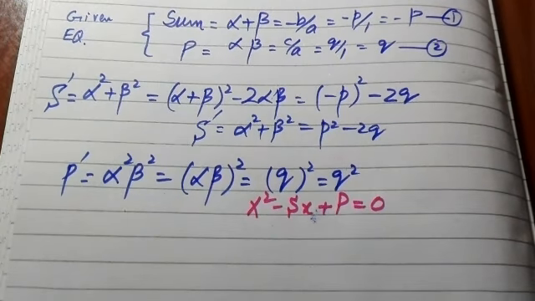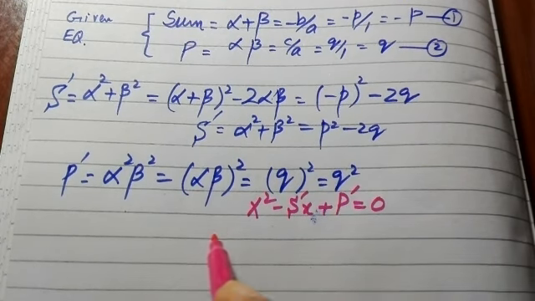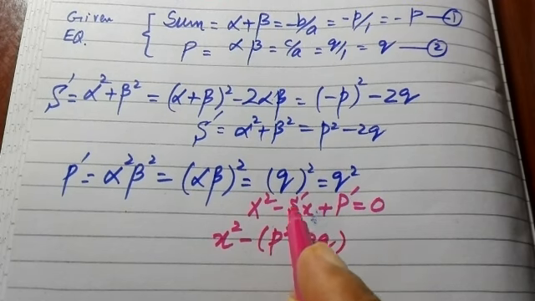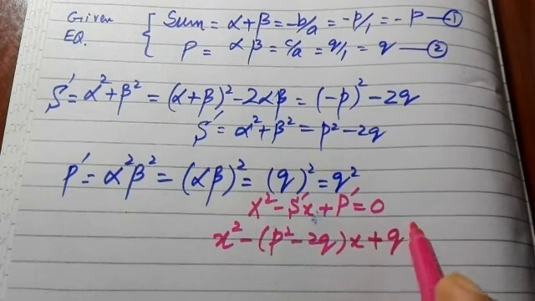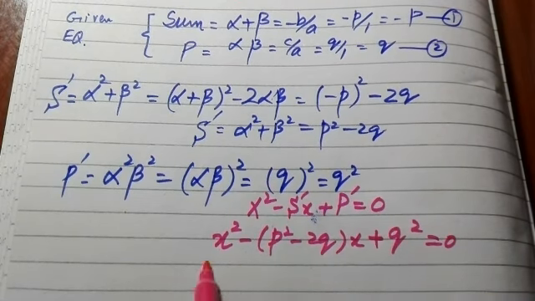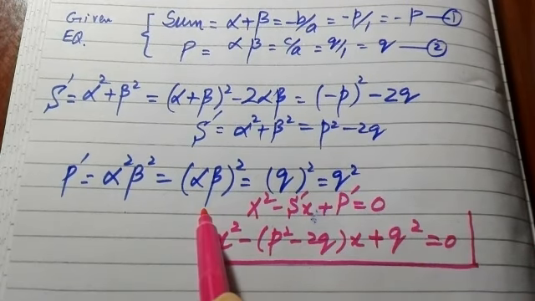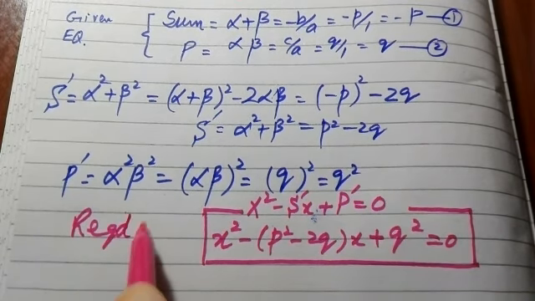So putting the values in this expression, we will get the equation: x square minus s dash x, where s dash will be p square minus 2q. This is the value of the sum of roots, and the product of roots is equals to q square. So this will finish the statement of the question. This is the required equation. So this is A part.